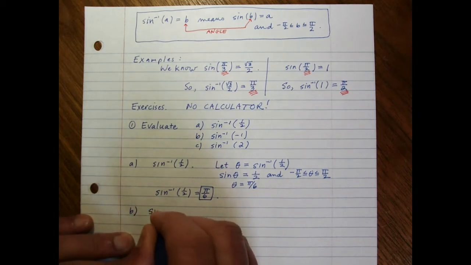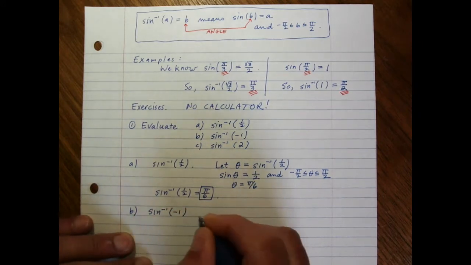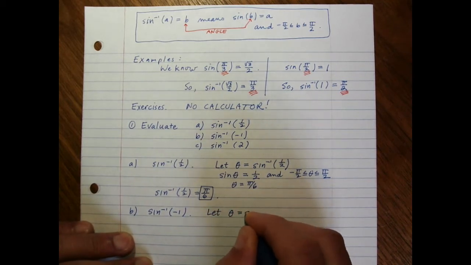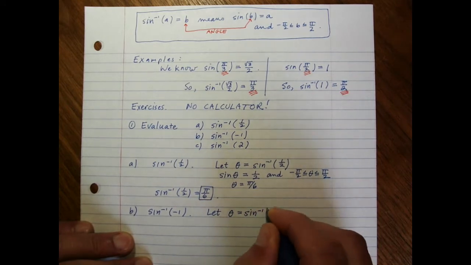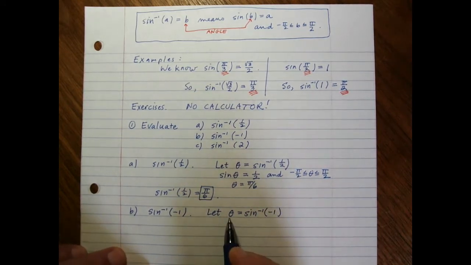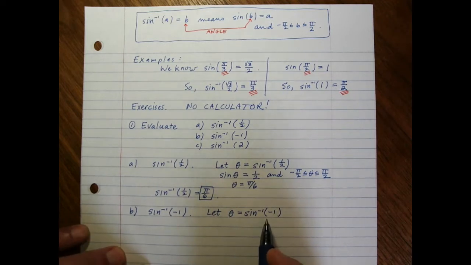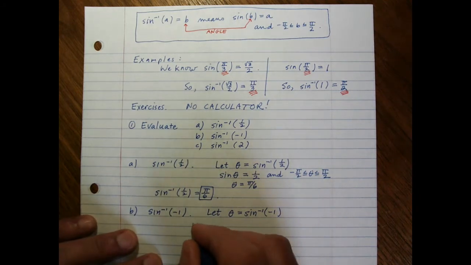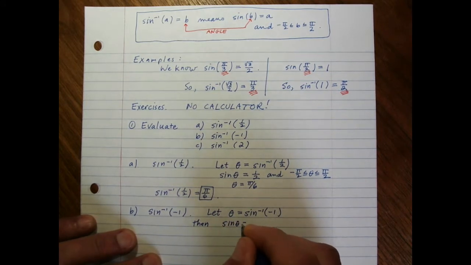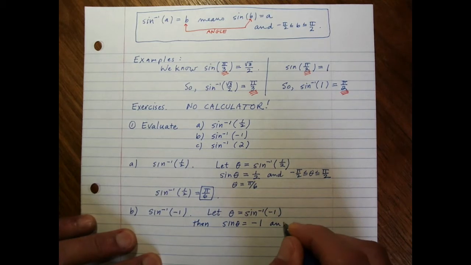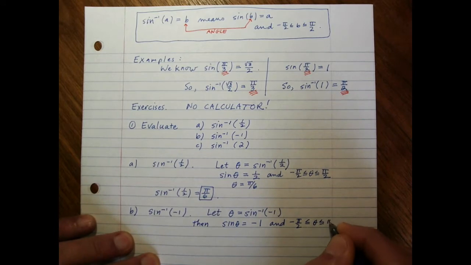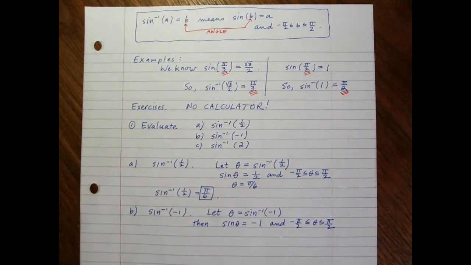So we want sine inverse of -1. So again, I'm going to do the same thing. I'm going to let theta equal sine inverse of -1. And this allows me to rewrite this using the regular sine function. It makes it a little bit easier for me to think about the problem. So then sine of theta is equal to -1, and negative pi over 2 is less than or equal to theta is less than or equal to pi over 2.